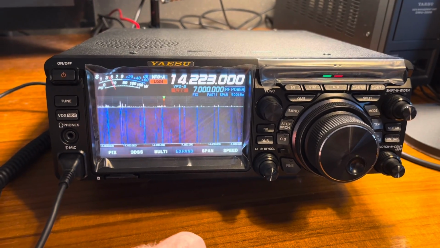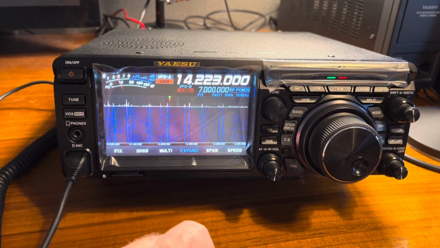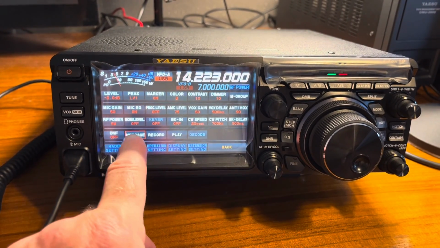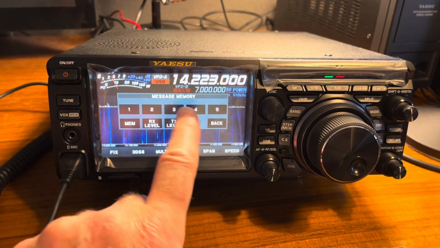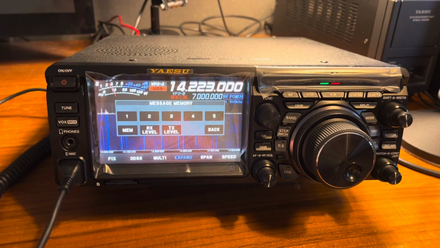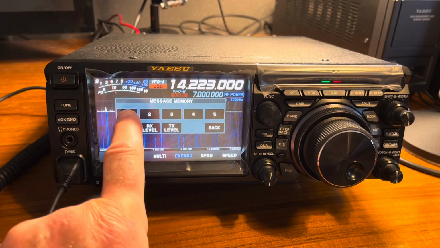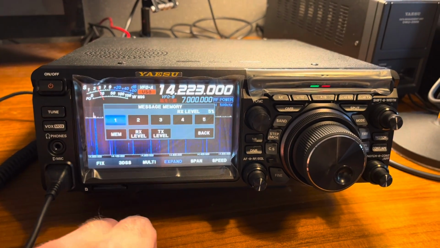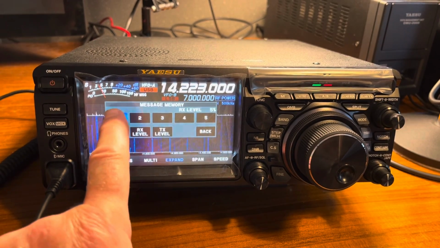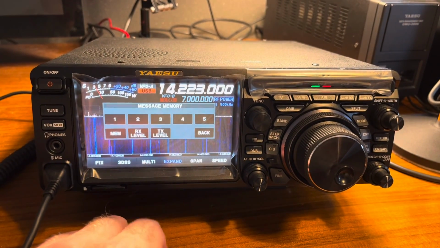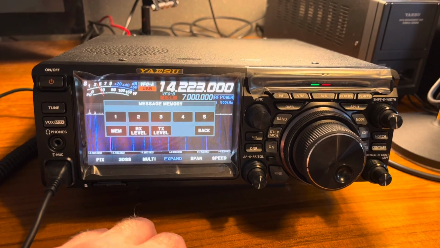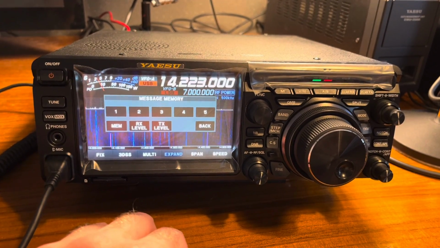The issue I found in contesting is that on the rig there is a memory keyer, and you can record memories. I'm sure you can on your rig as well. And if you press one, in this instance I've got a CQ call, that window stays on the display all the time. So you can see the immediate problem, it's blocking the waterfall.